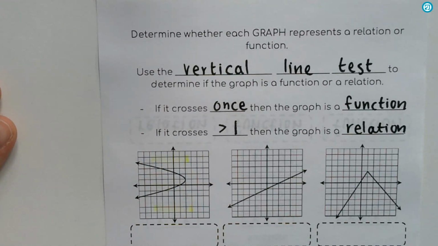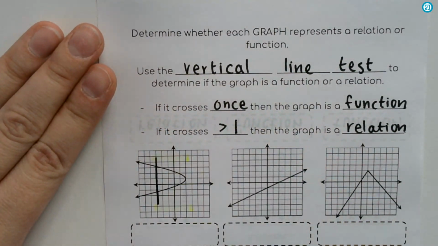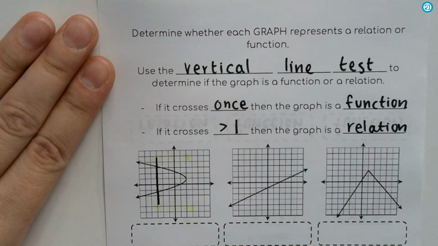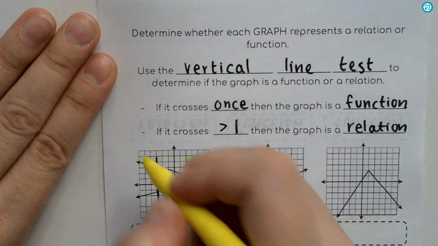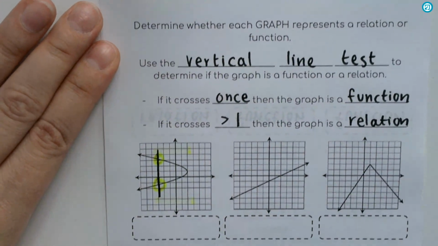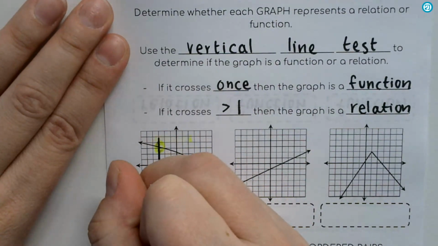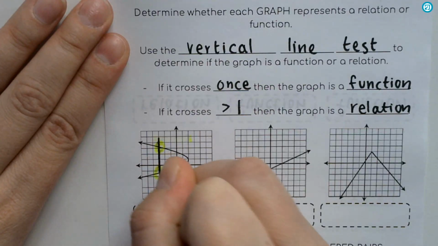Okay. I'm going to draw a vertical line here. How many times does that vertical line cross? Twice. Okay, I literally just couldn't hear you. I'm deaf, like, losing my hearing. So twice. So that one is a relation. It crosses more than once.